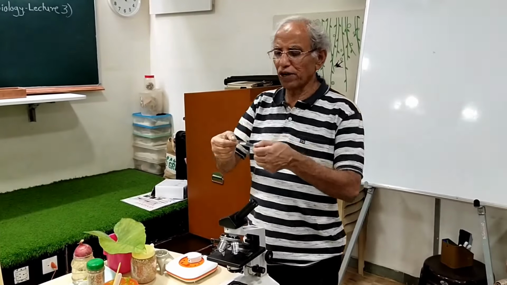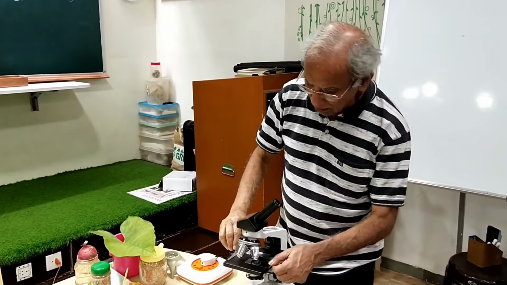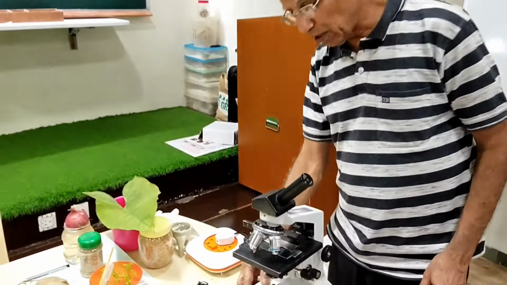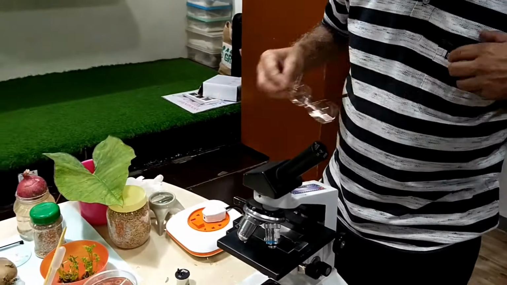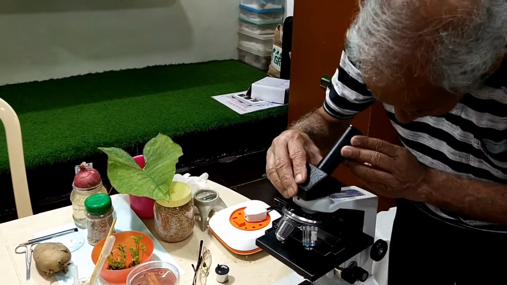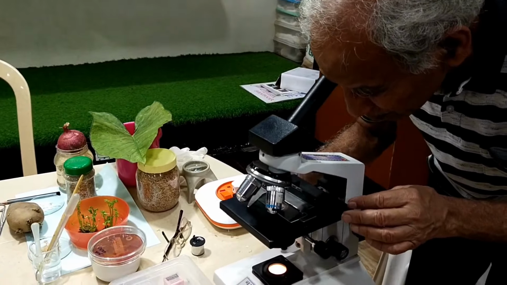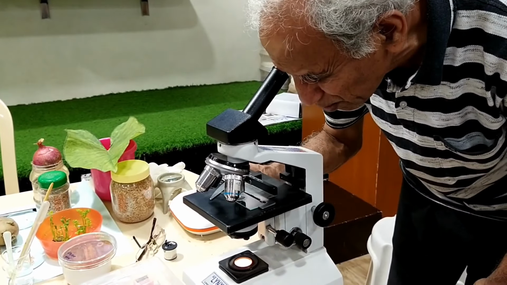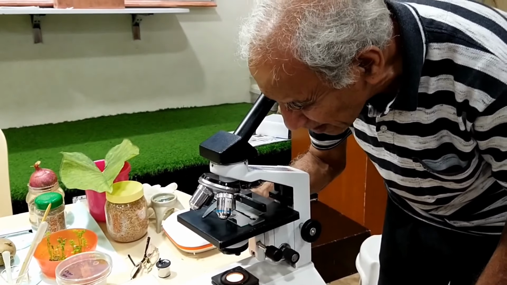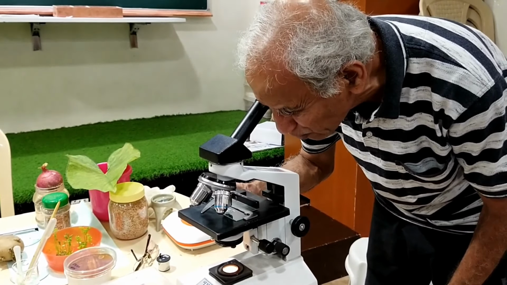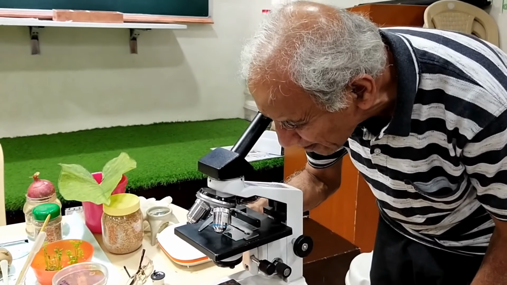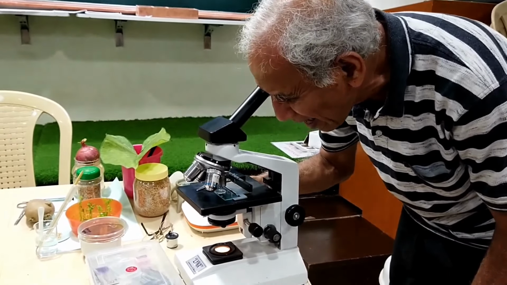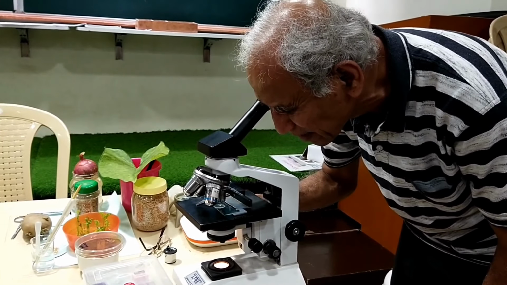So I am now trying to put this slide under the low power of the microscope because I think the cells are going to be quite large here. So I'll put this on, and let's now adjust. No, I can see very beautiful air spaces. You know, this is a monocot family, and I think you are aware that this plant grows usually when there is ample water supply. I can see lots and lots of parenchyma cells, and there are some air-filled spaces, parenchyma therefore.